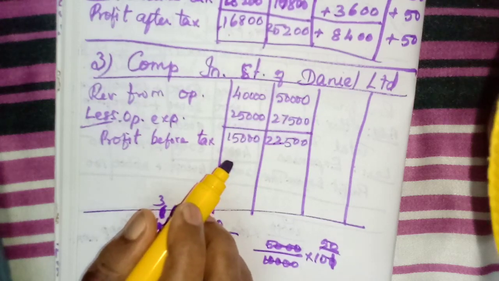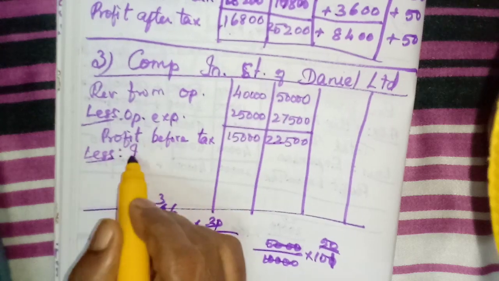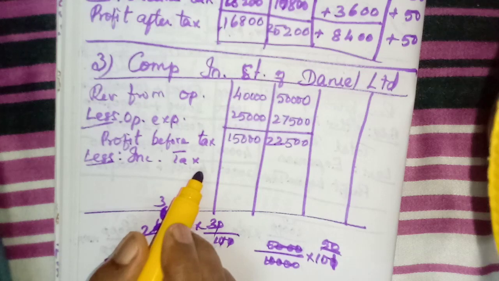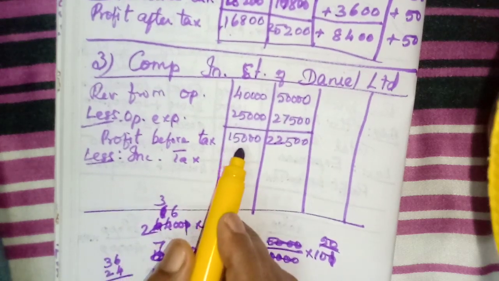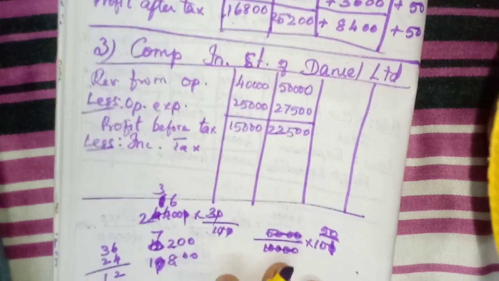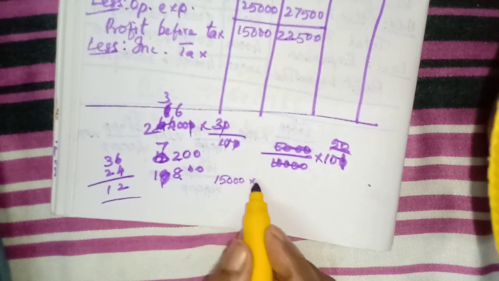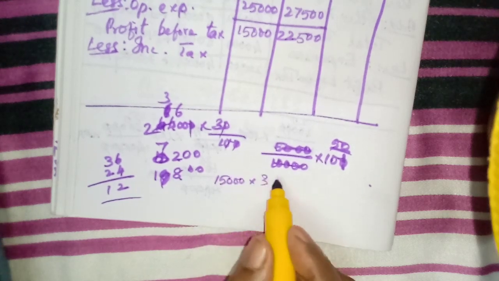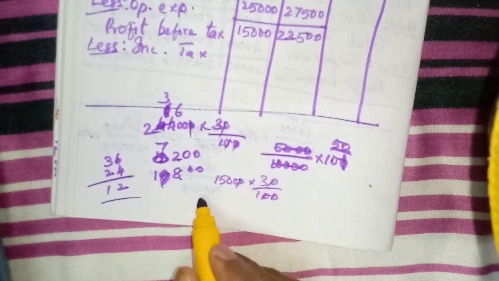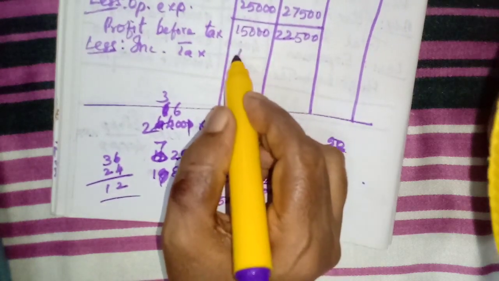Profit before tax. Then less income tax, percent, isn't it, on profit before tax. So profit before tax 15,000. In this amount, 30%. Calculate. 15 into 3, 45. So 4,500.